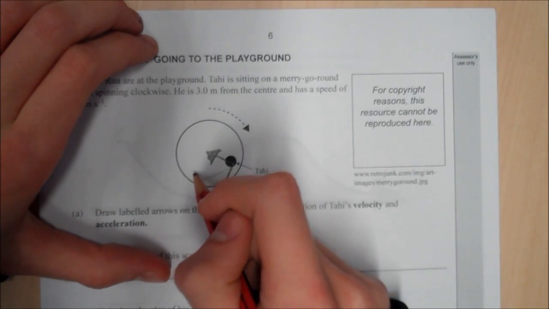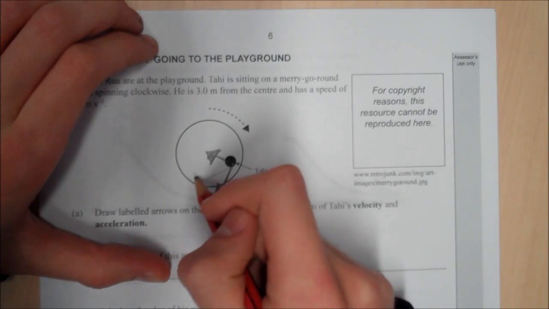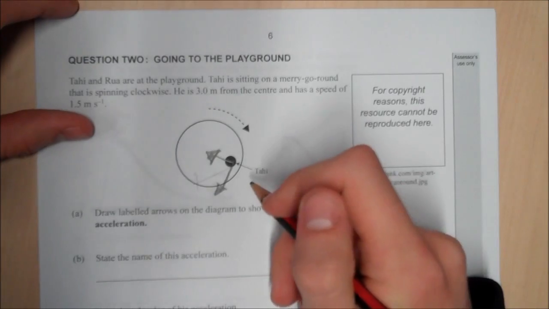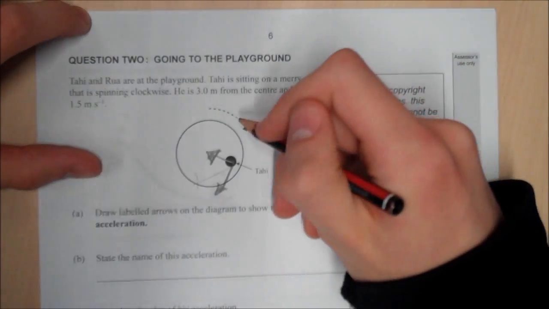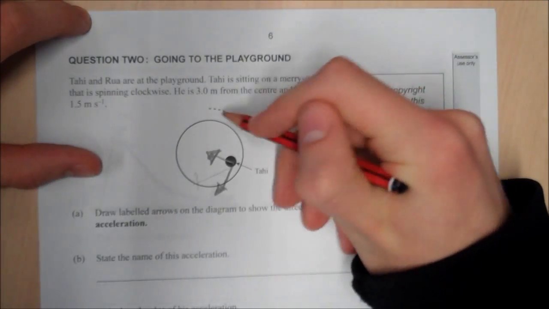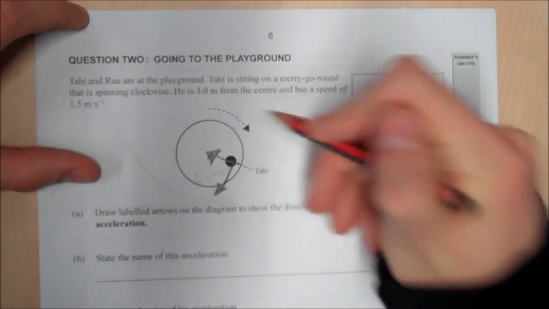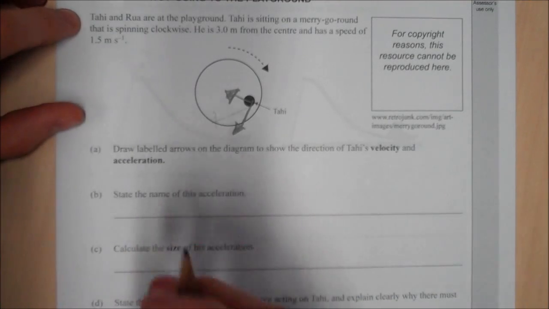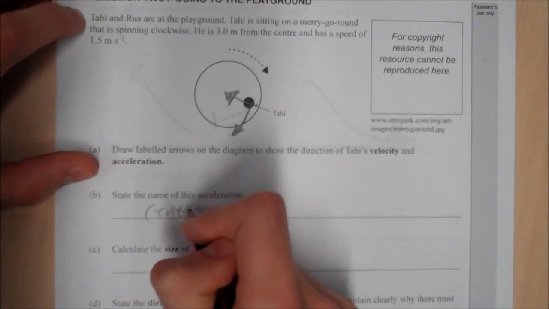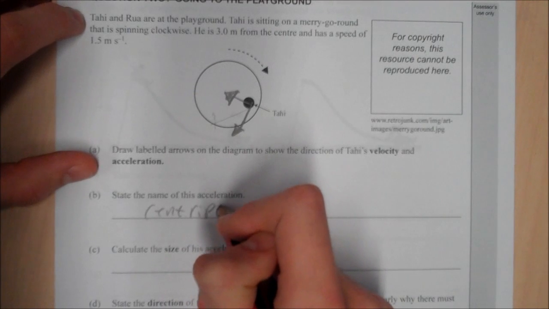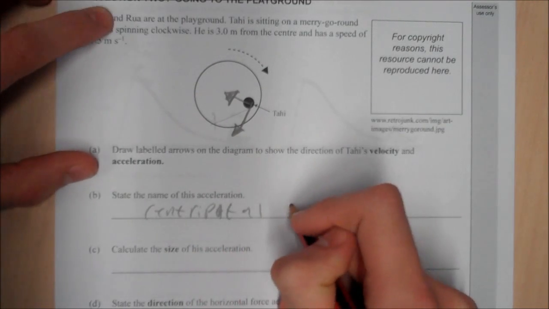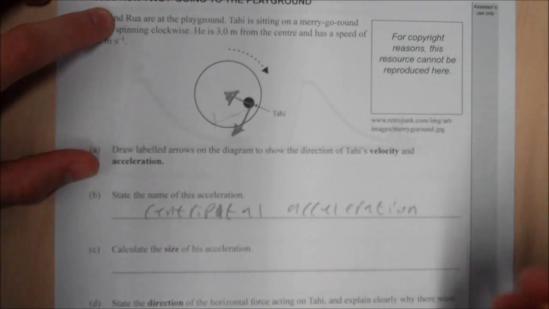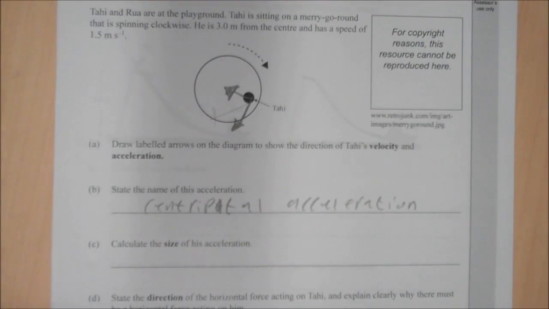It ends up being another vector between them because it's acceleration, it's not another velocity vector. But that's how it works with circles. It's important that you understand this isn't the velocity coming in here, because obviously that's his movement, that's not actually his velocity. So state the name of this acceleration. This is centripetal acceleration.